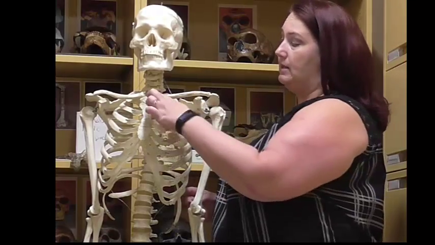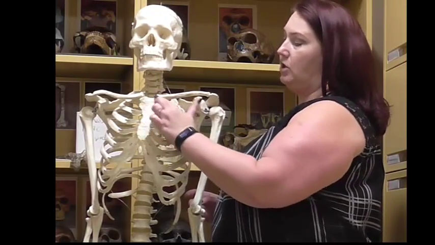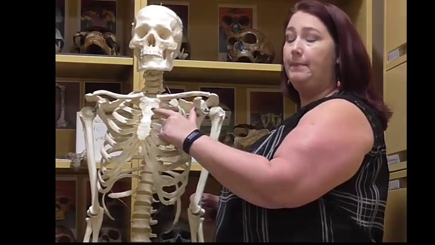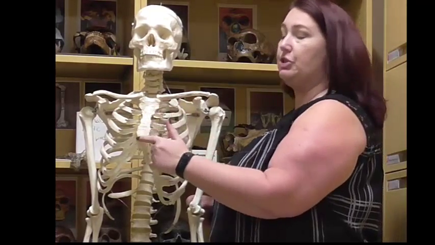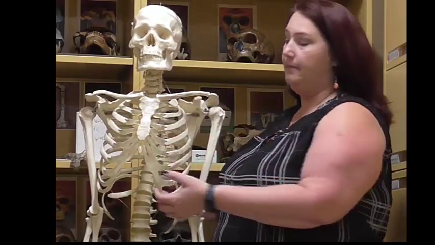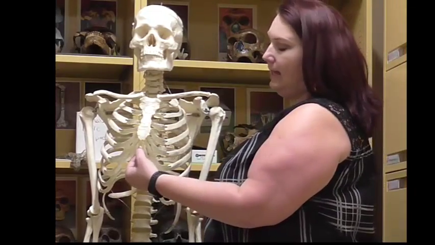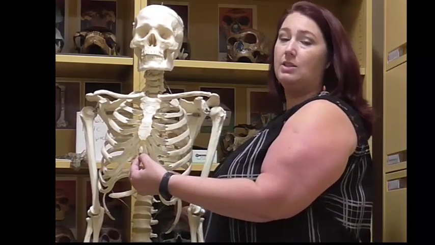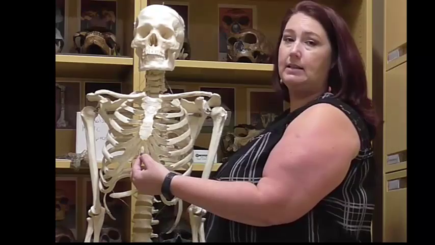It's in three pieces. This top kind of triangular piece, that's the manubrium. The middle is the sternal body, often just called the body. And this little piece that's hanging down in the middle, that's called the xiphoid process.